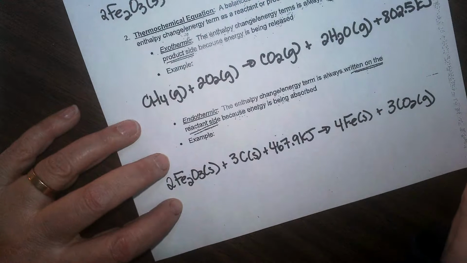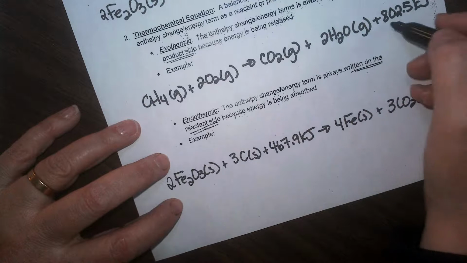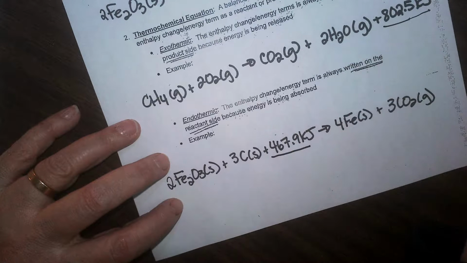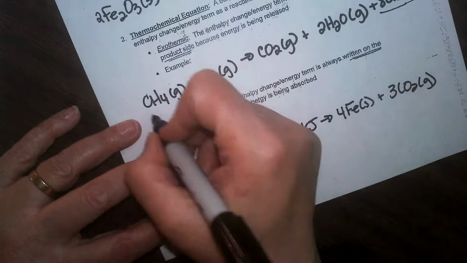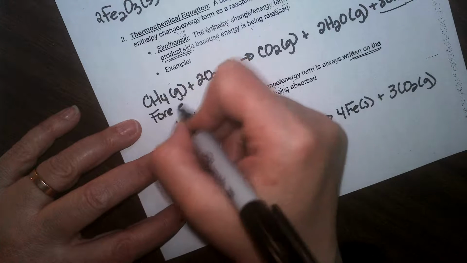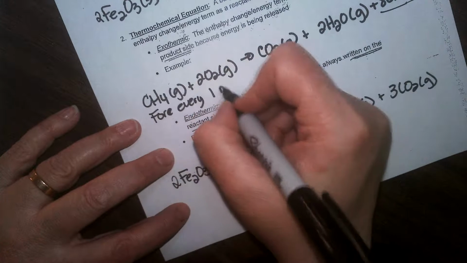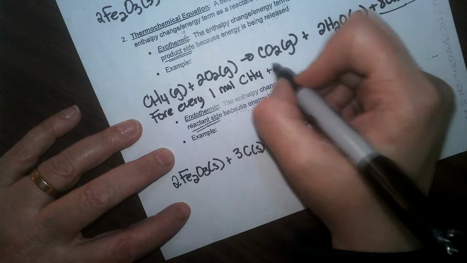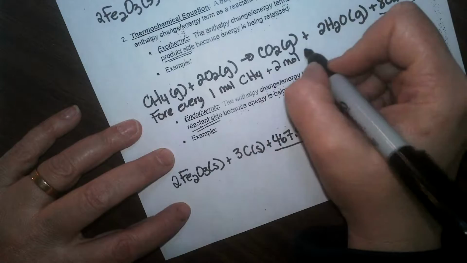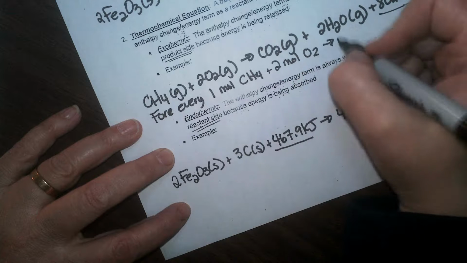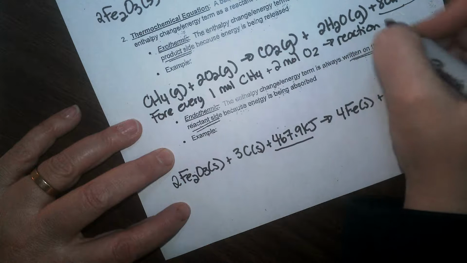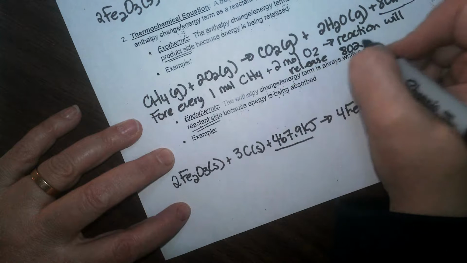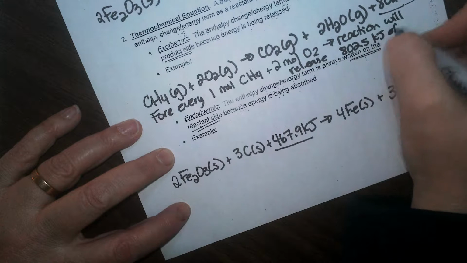So, hang on. When we see this here, this 802.5 and this 467, what that means is for every 1 mole of methane and 2 moles of oxygen, the reaction will release 802.5 kilojoules of energy.